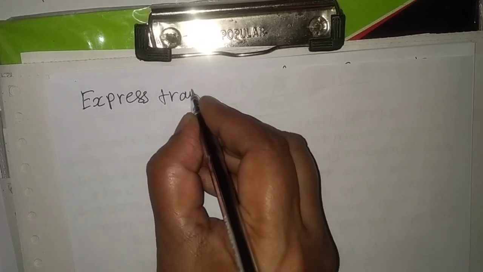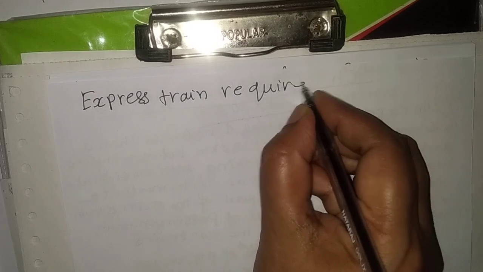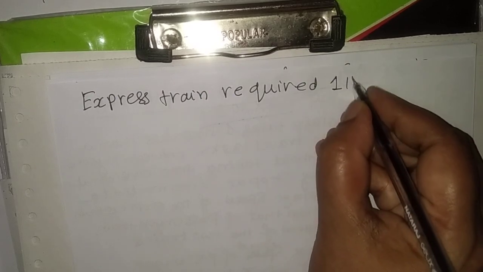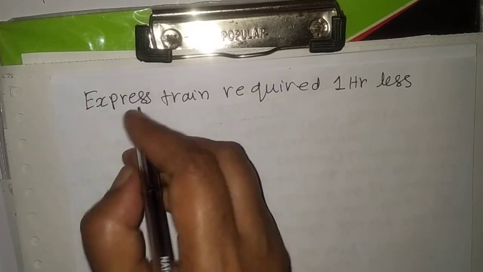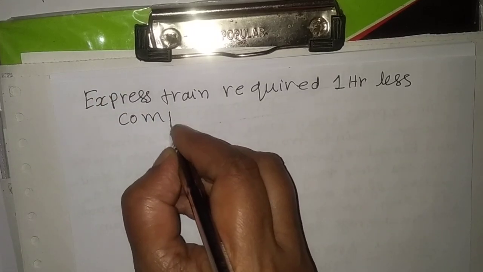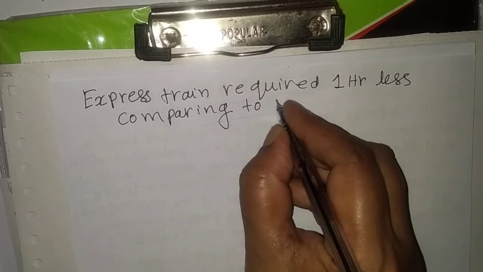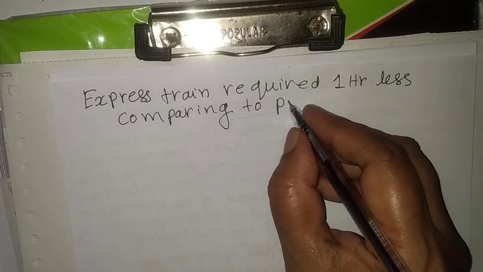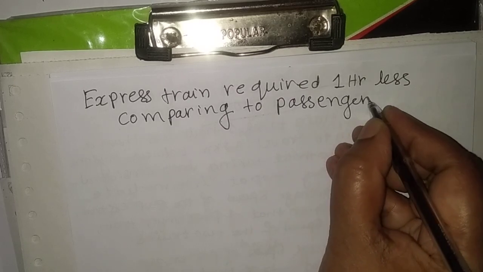The next step: the express train requires 1 hour less compared to the passenger train.